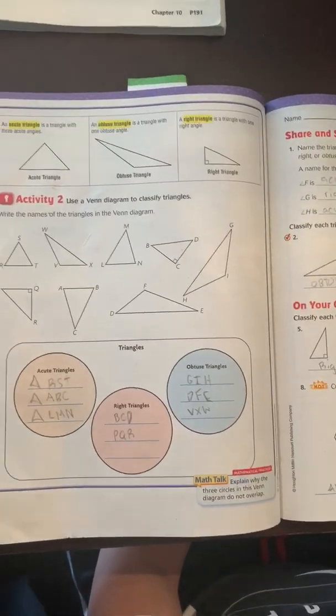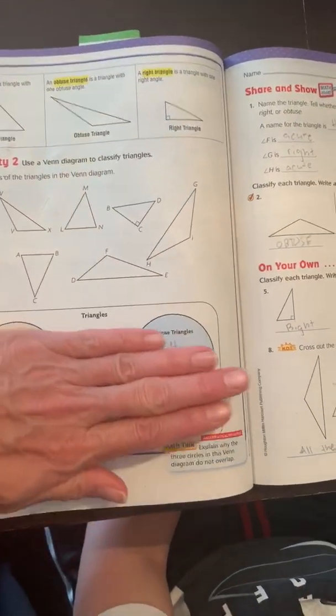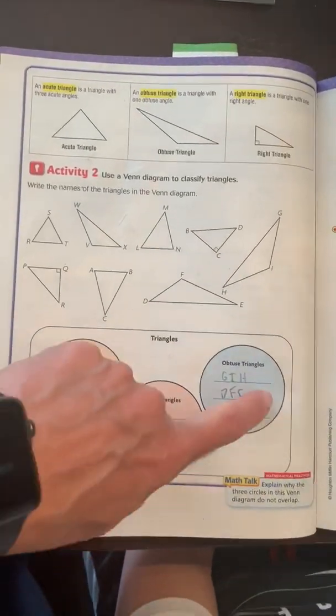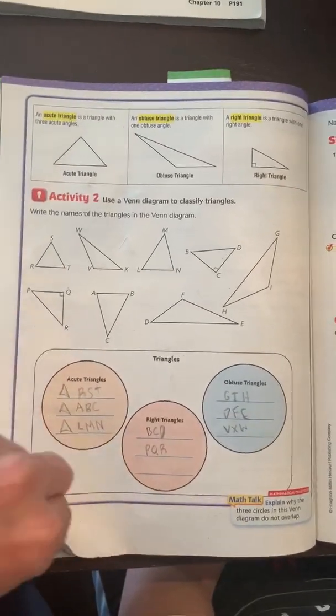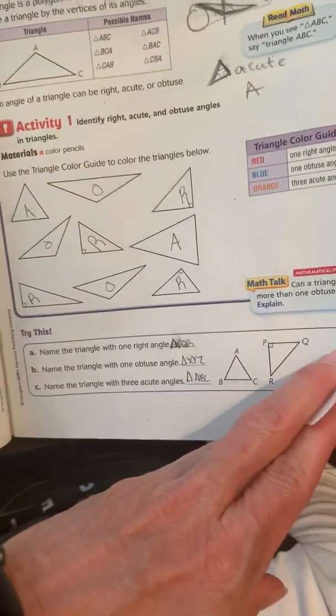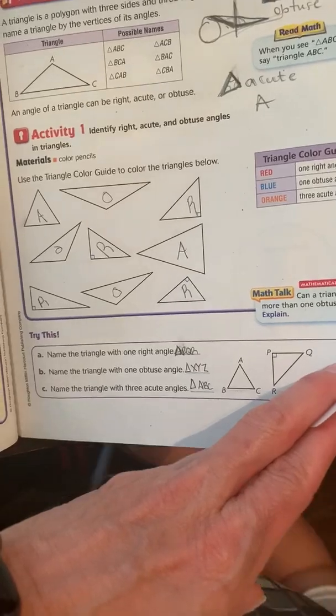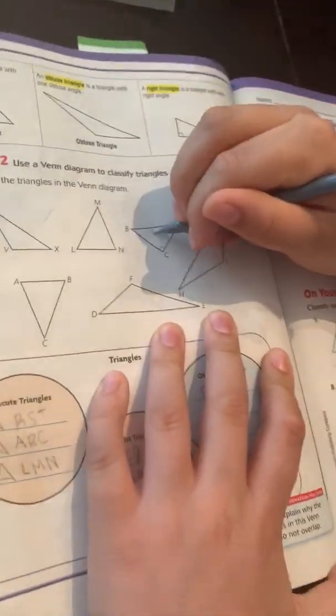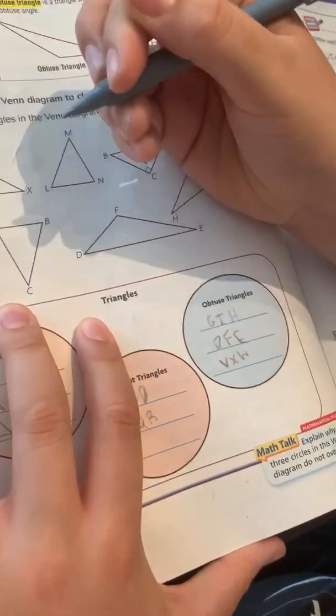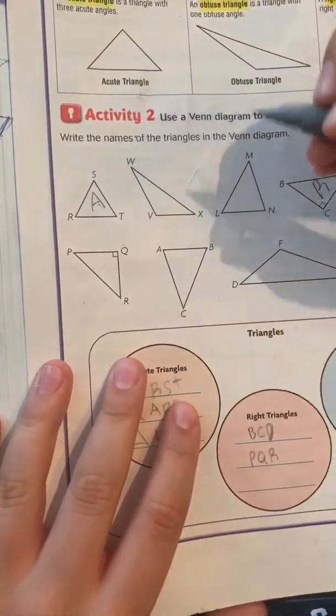So this one said to use a Venn diagram to classify, which it looks like with Mrs. Wheeler you've already done. So instead, we're going to do exactly like we did on the page before, where in the middle we just wrote an A for acute, an O for obtuse, and an R for right. So Craig, I'm just going to go ahead and record you doing this. So I like how you found the R. This has a little box here that shows that right angle. Not always do they, so sometimes you have to get the piece of paper out.